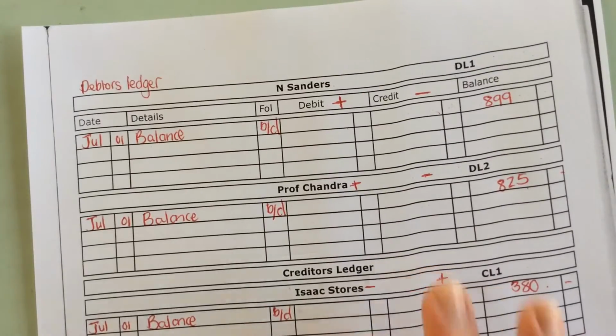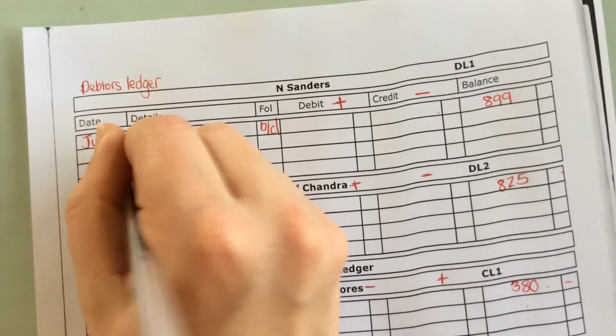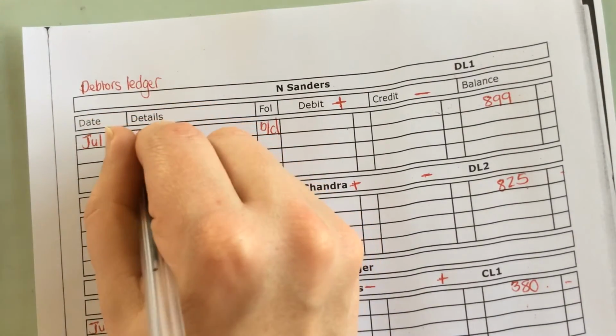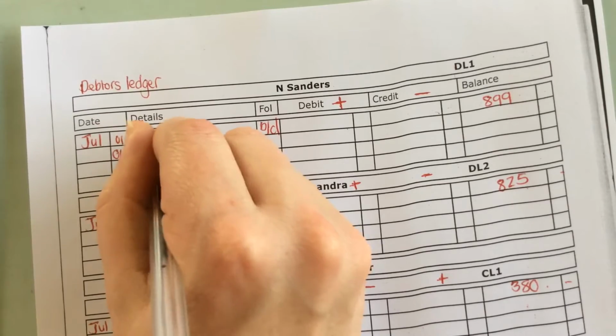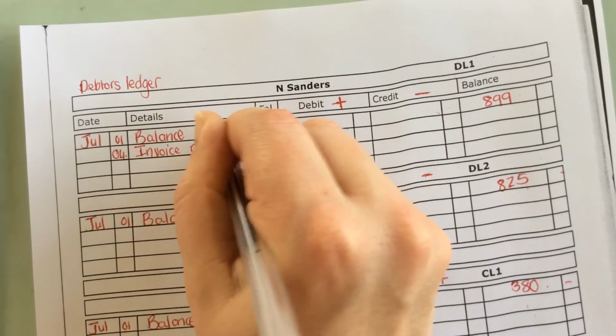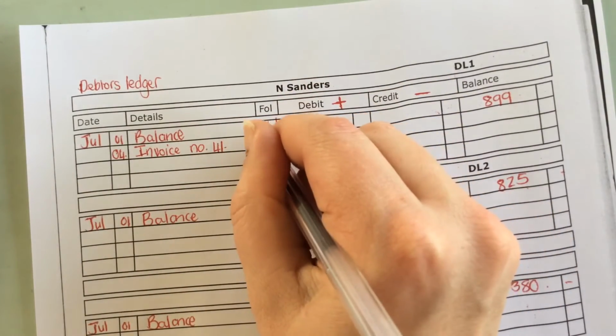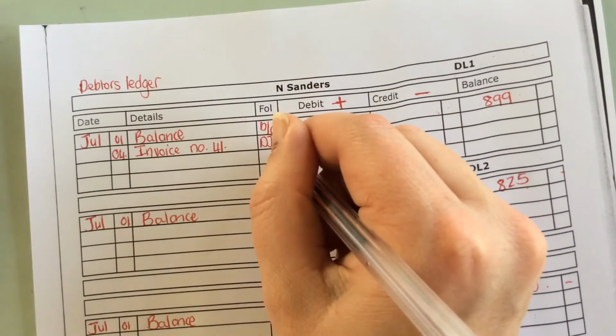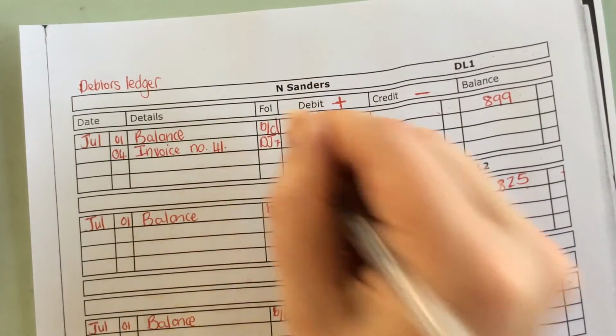So I go to your debtor's ledger, date is the 4th. If it's from your debtor's journal, the debtor's journal source document is an invoice. So you're going to write invoice number. We said it was 41. I recorded this invoice in DJ number 7.